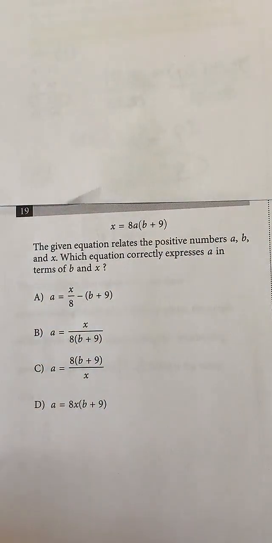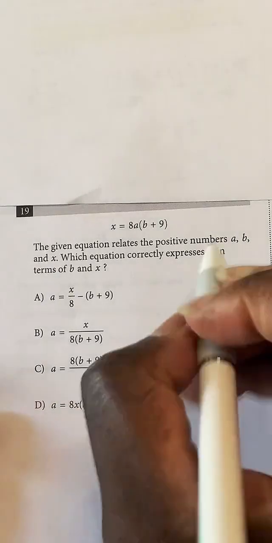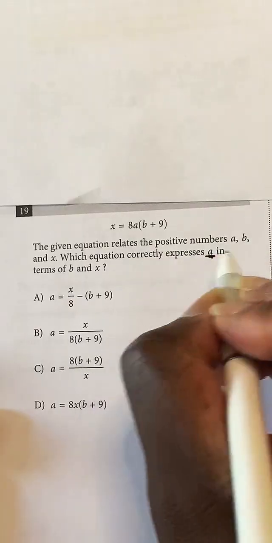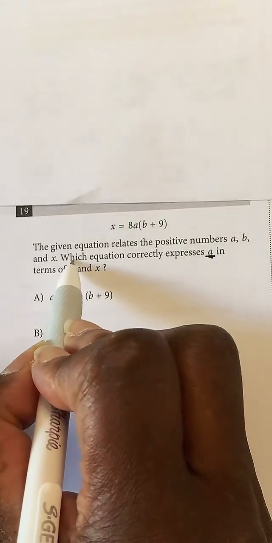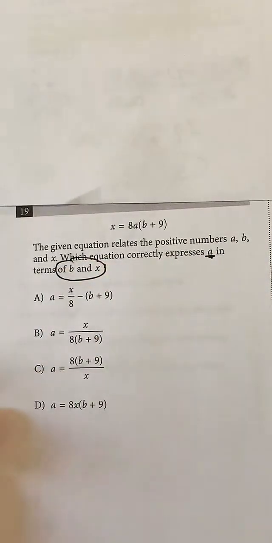All right, so here we are. The given equation relates the positive numbers a, b, and x. Which equation correctly expresses a in terms of b and x? So you're probably like, say what? Now, anytime they want you to solve something in terms of, that means they want a to equal something with this stuff still in it. That means we're not substituting anything.